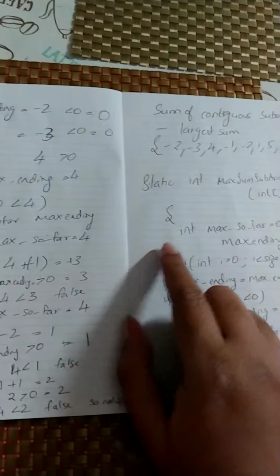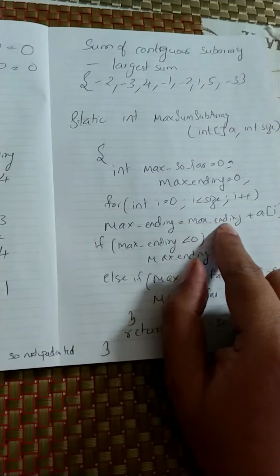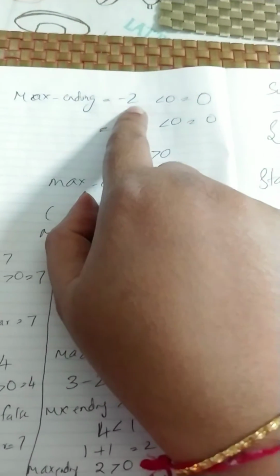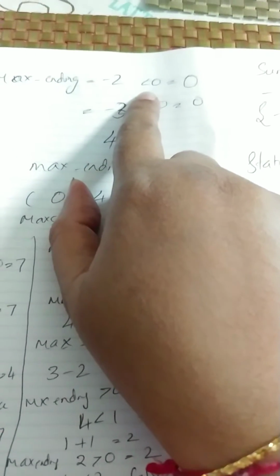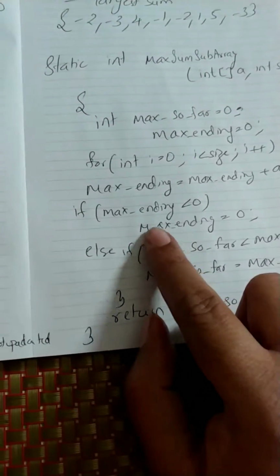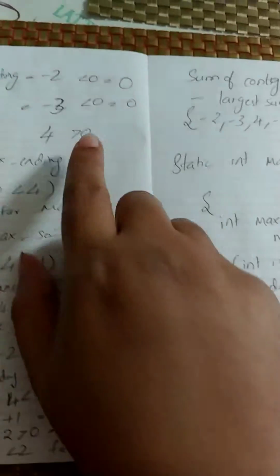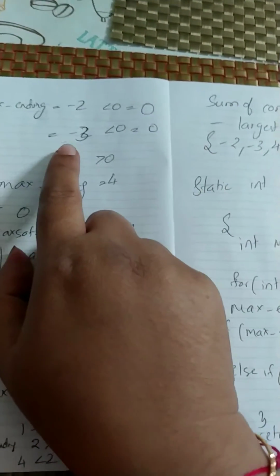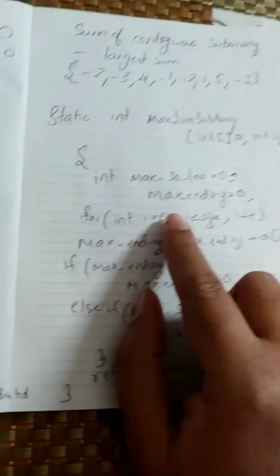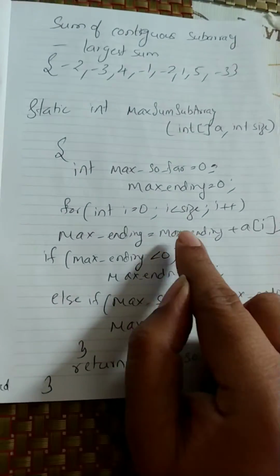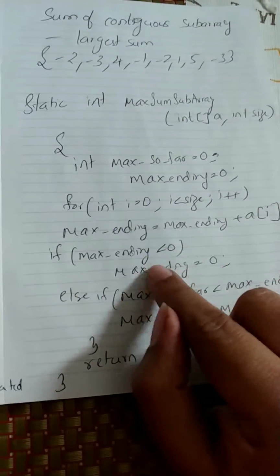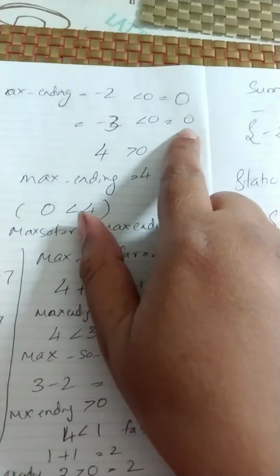If we look at the code, first we were adding the first element of the array to the max ending. So here max ending is equal to -2, which is less than 0. So as we said, if it is less than 0, it is put to 0. So max ending is 0. Again in the array, -3. Max ending was 0 for the second iteration. 0 plus -3 is again -3, which is less than 0. So again max ending is 0.